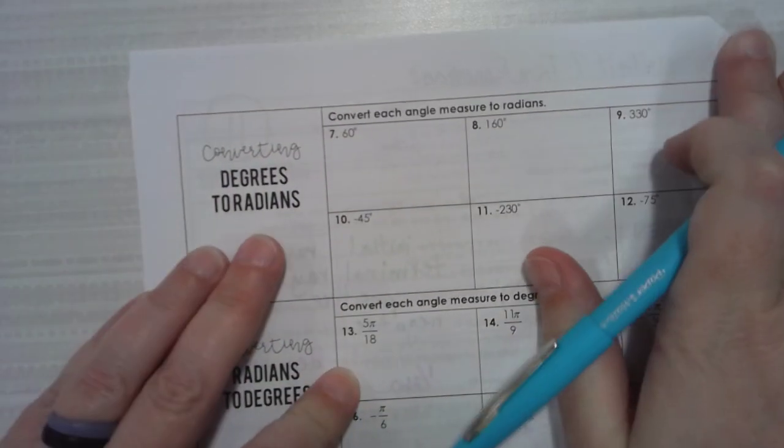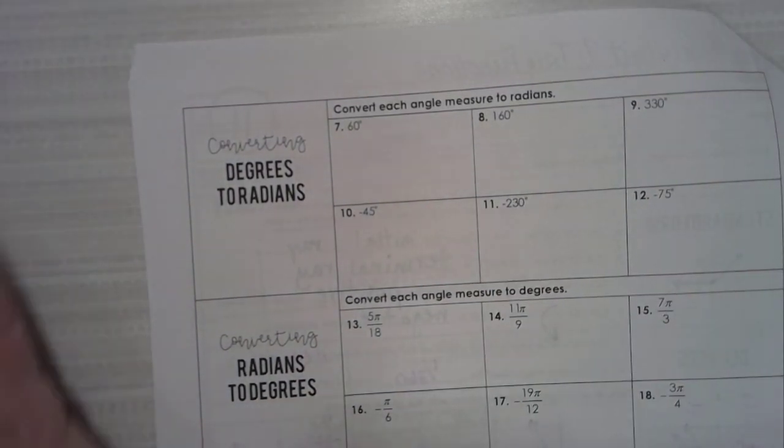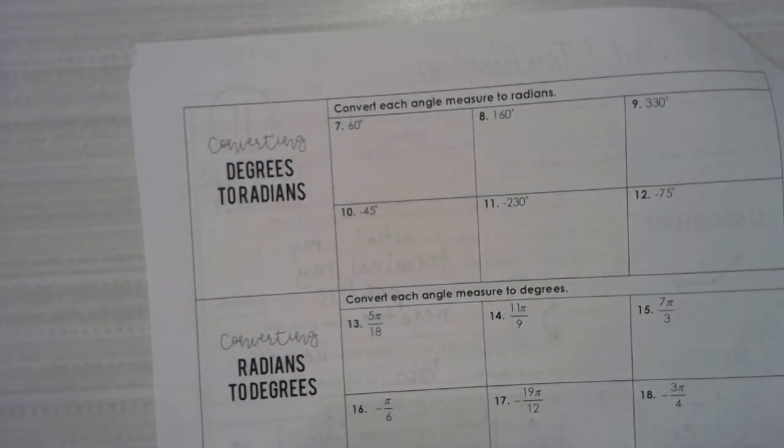So for example, converting degrees to radians. Let's do a couple of these. I do not have a calculator, so let me get a calculator real quick.